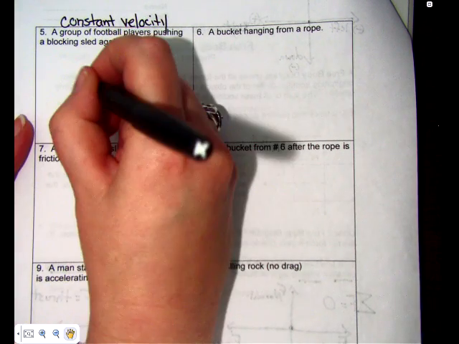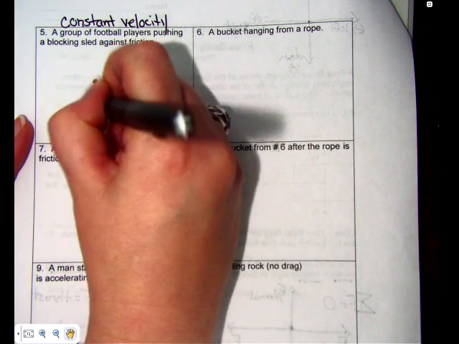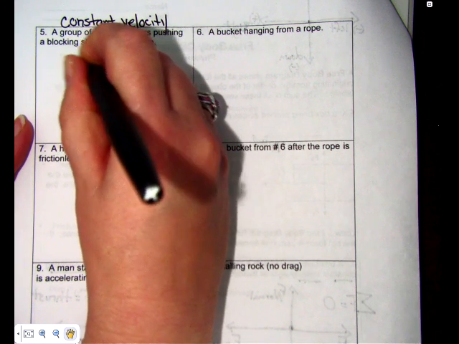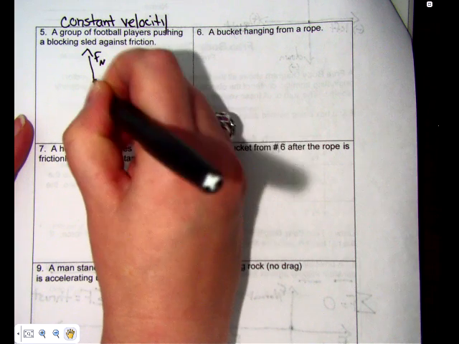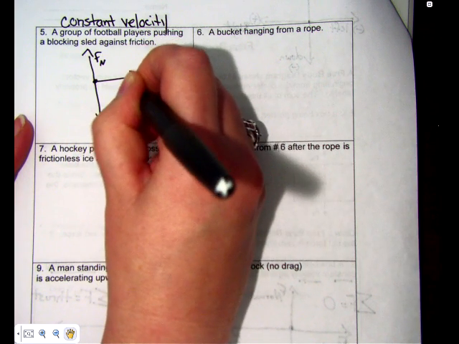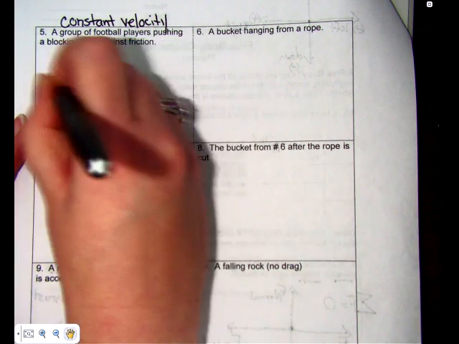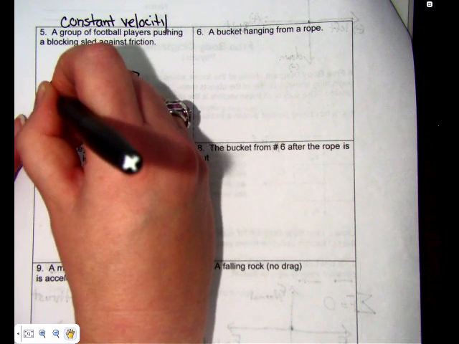So center of the blocking sled, normal force, gravity, there's an applied force, and there's a frictional force.